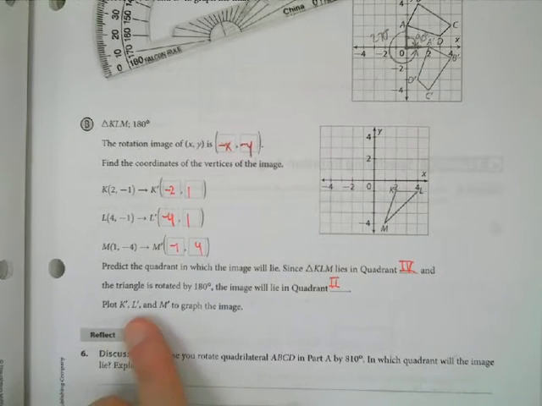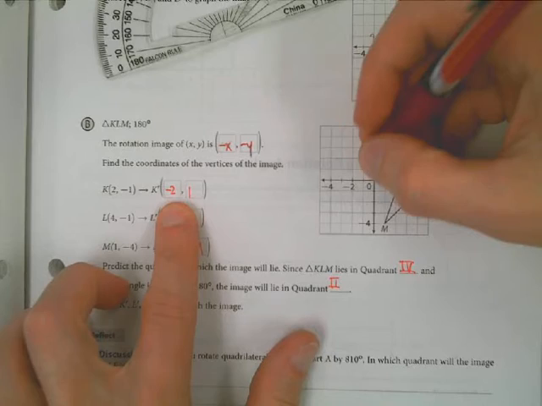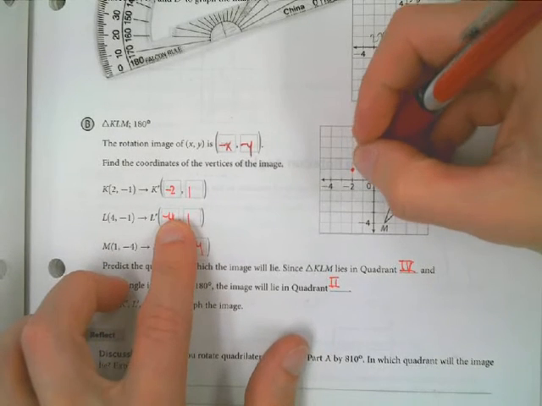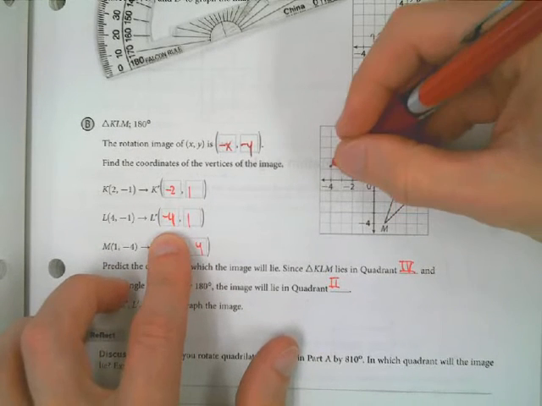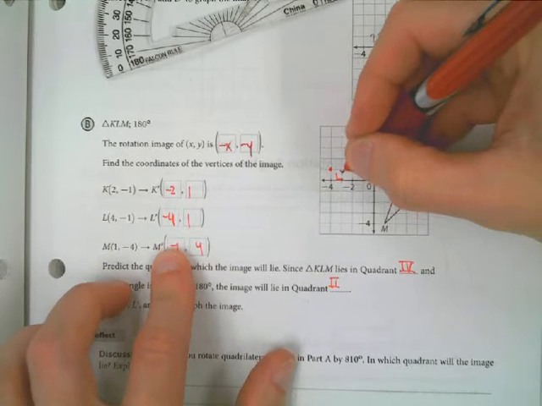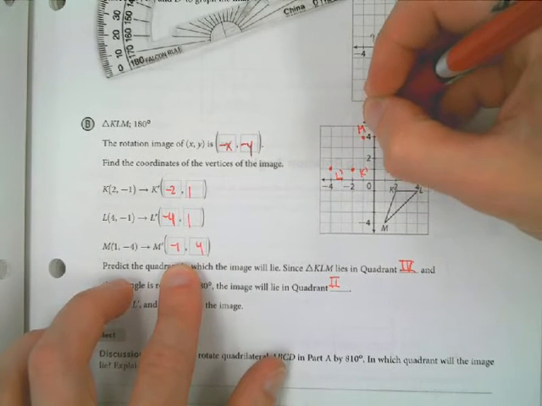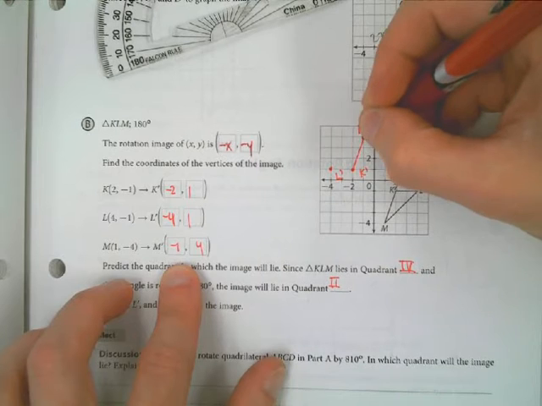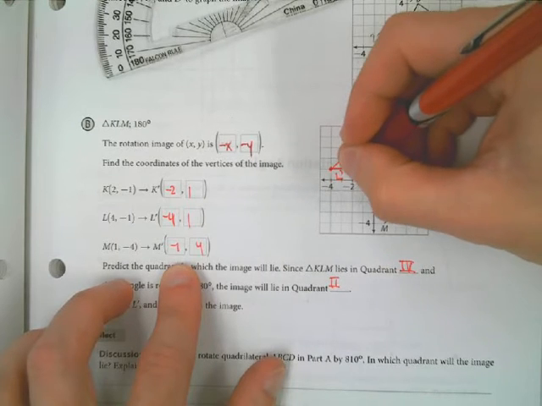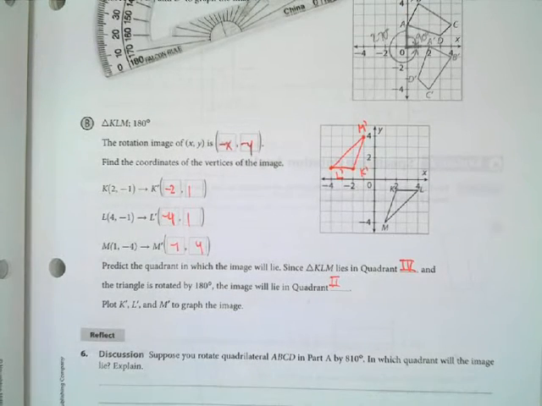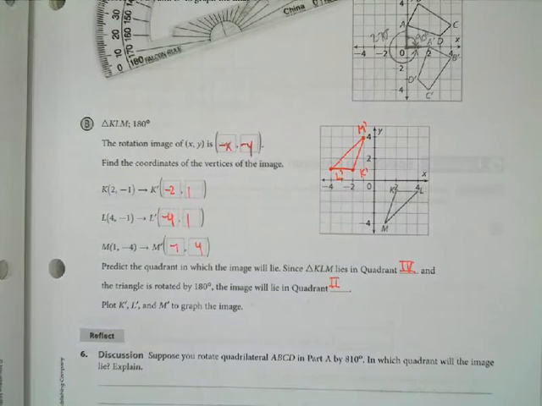Okay, and so let's actually plot K prime, L prime, M prime to graph the image. So negative 2, 1, that's K prime. Negative 4, 1, that's L prime. And then M prime is negative 1, 4. And then connect the dots. Voila. Okay, 180 degree rotation.